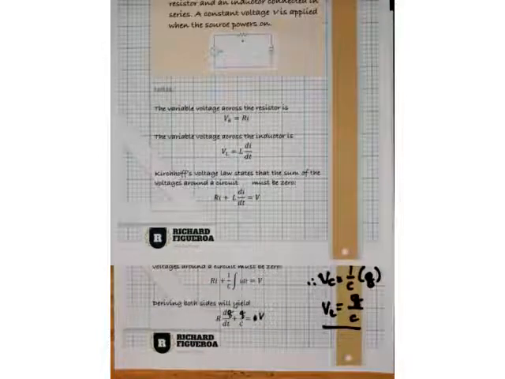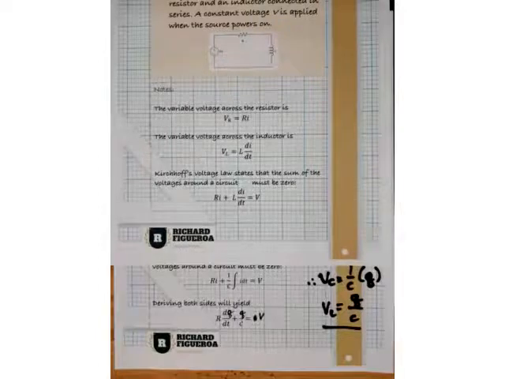Okay, any question? Okay, wala yung question, we'll have our first example.